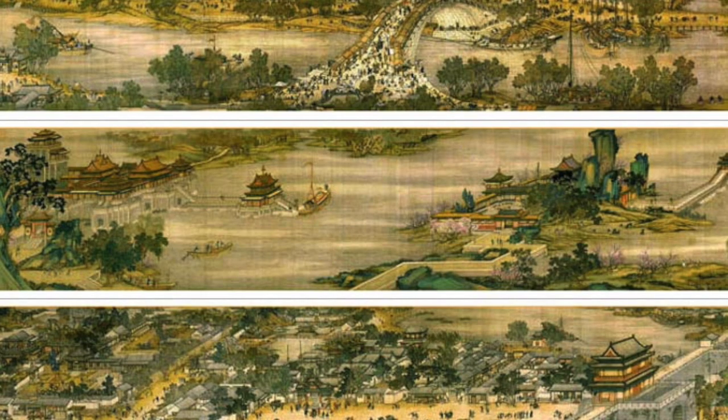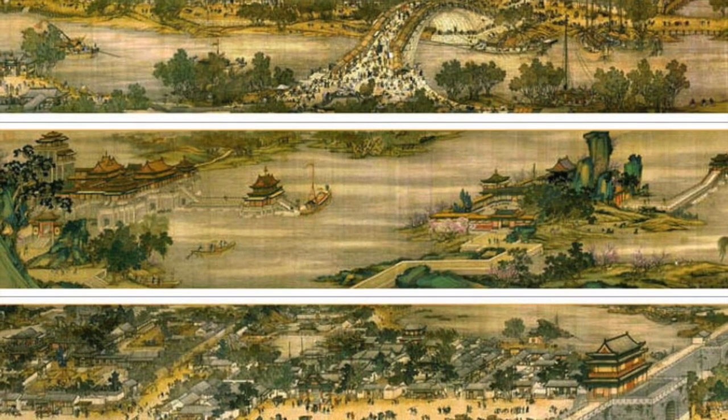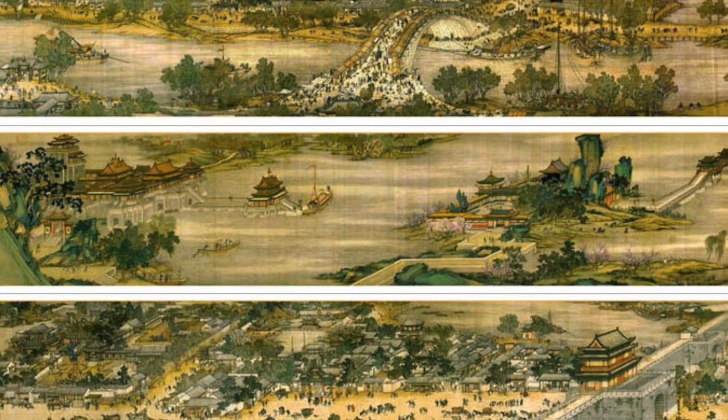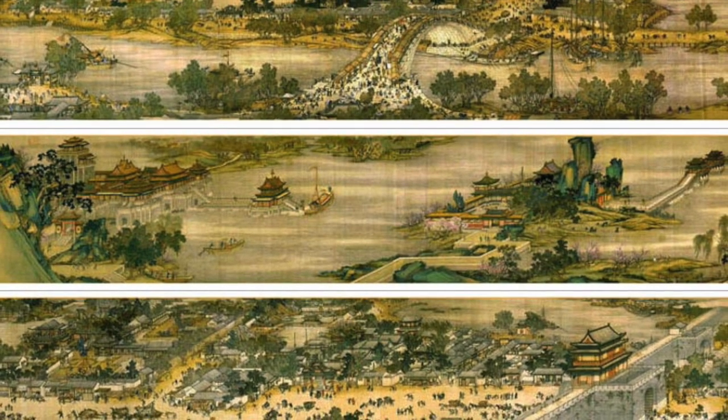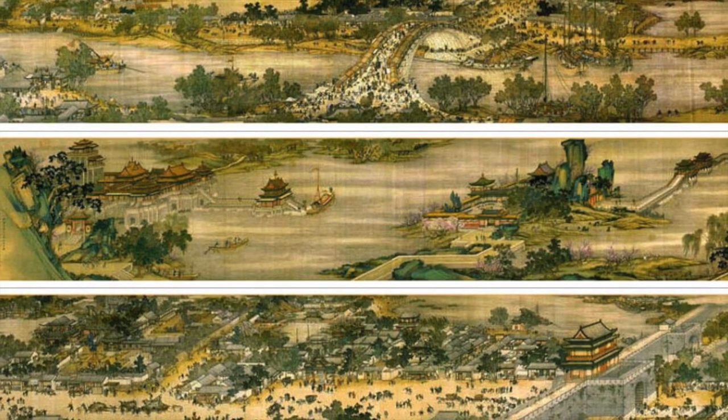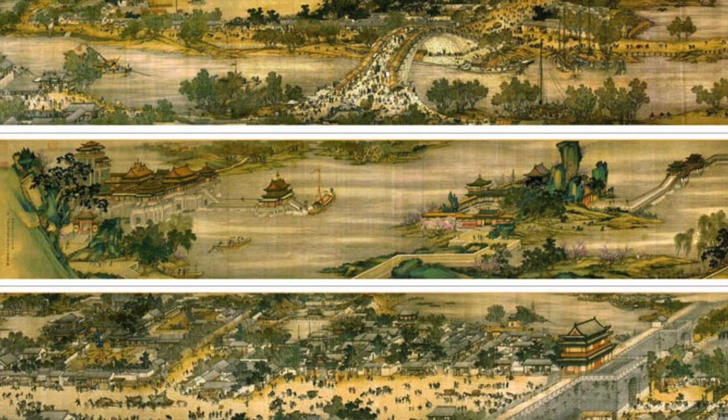And in addition to the shops and diners, there are also inns, temples, private residences, and official buildings varying in grandeur and style, from huts to mansions with grand front and backyards.